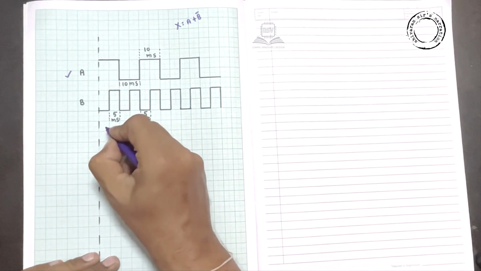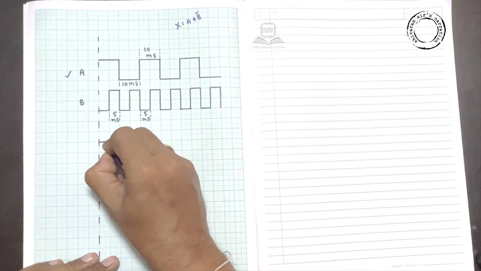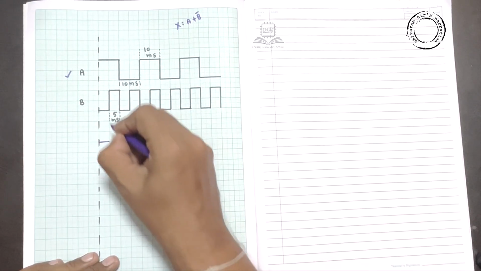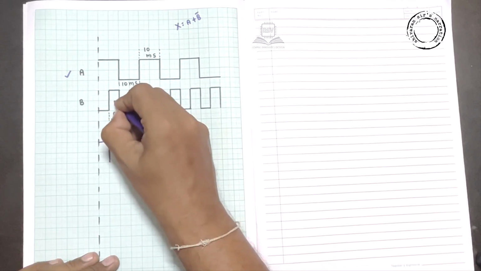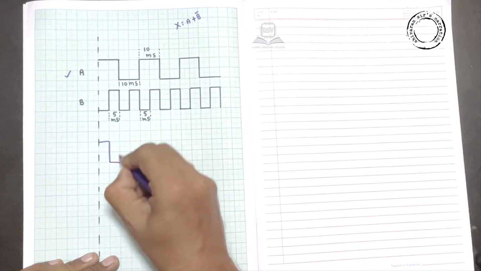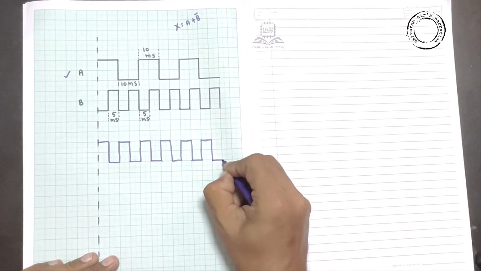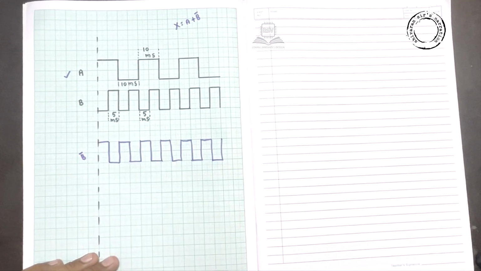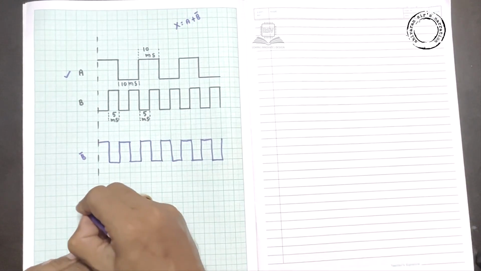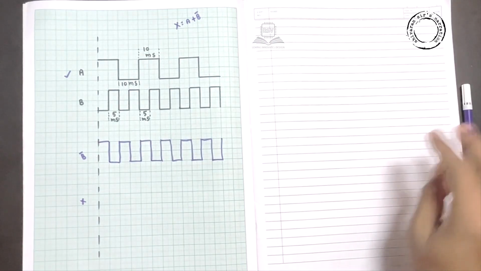Hence, here we get logic 1 in place of logic 0. Similarly, logic 0 in place of logic 1. Hence, this one guys, this is about B bar. So we want to draw now the output X, graphical representation.